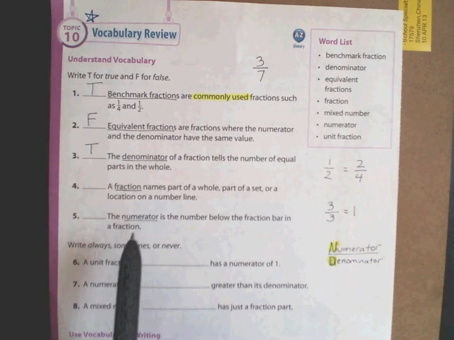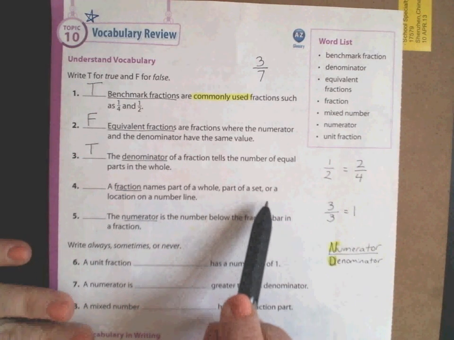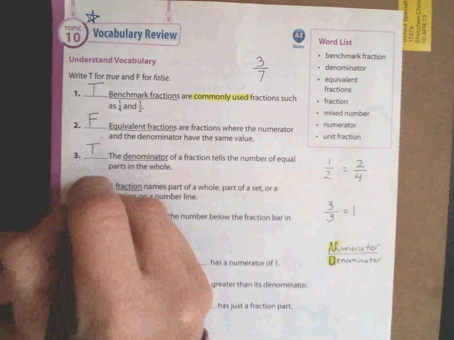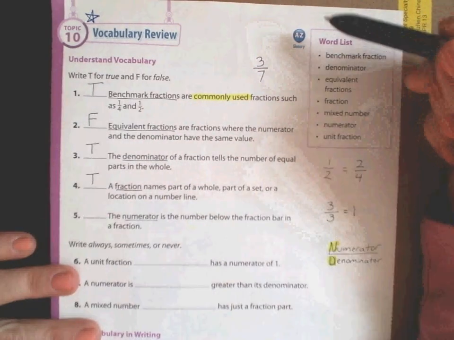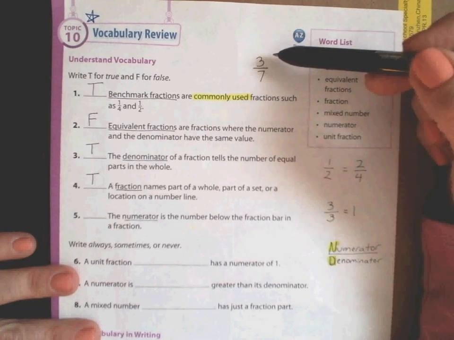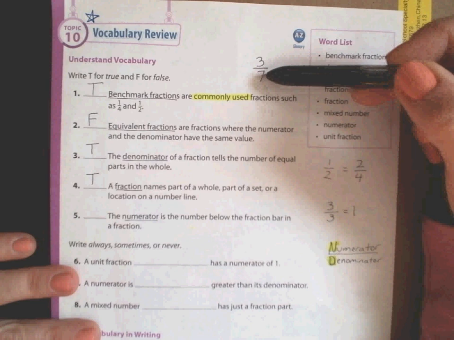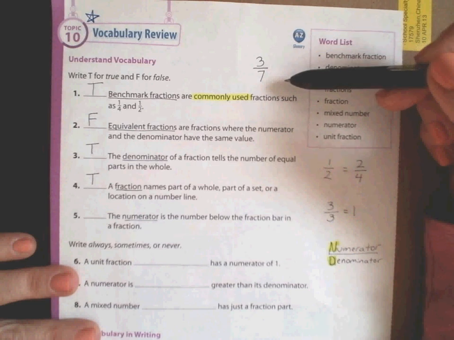Number 4, a fraction names part of a whole, part of a set, or a location on a number line. That is true. So here, for example, we'll just use 3/7 again. So the whole would be 7. So 3/7 would be part of the whole. I could also have a set of something.